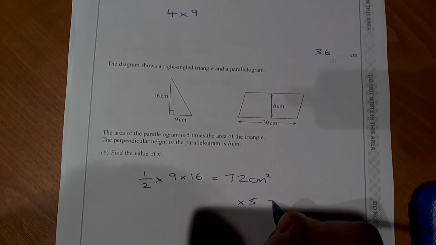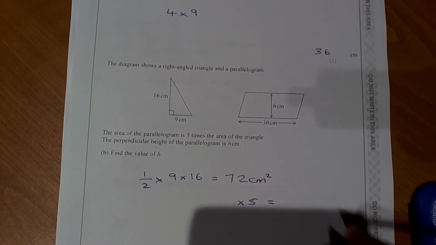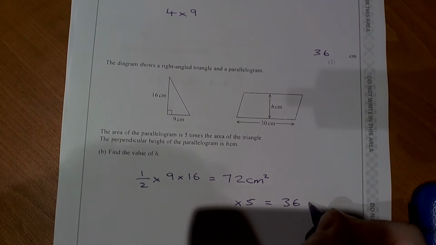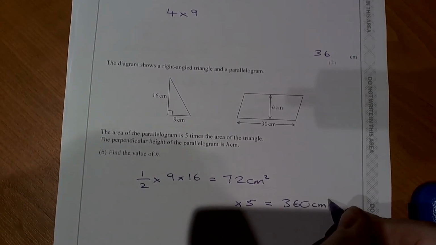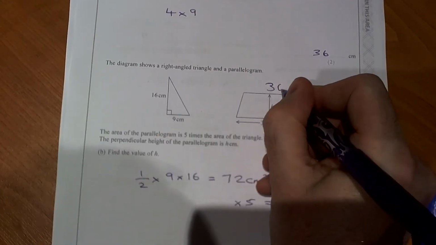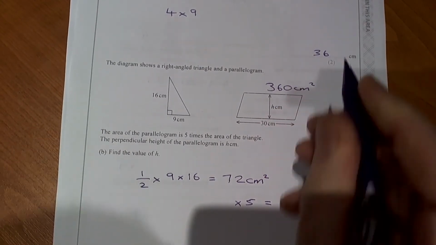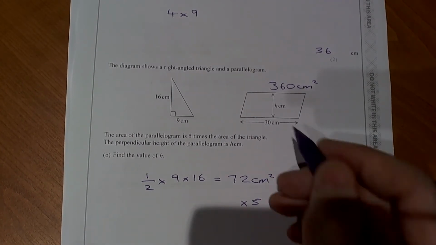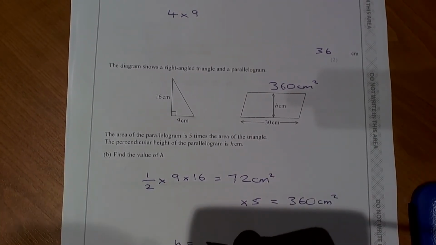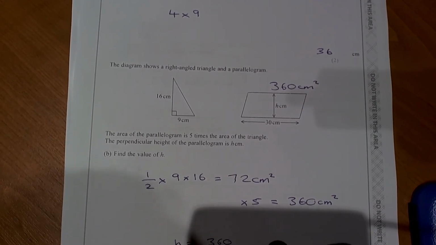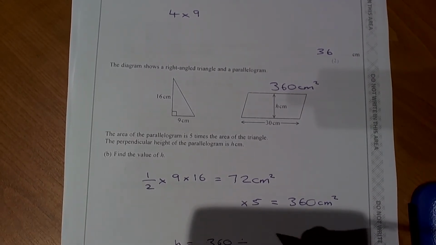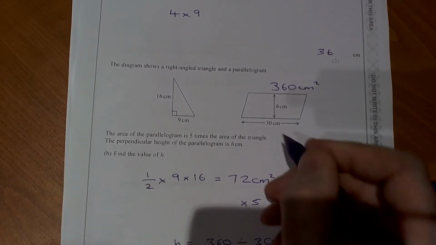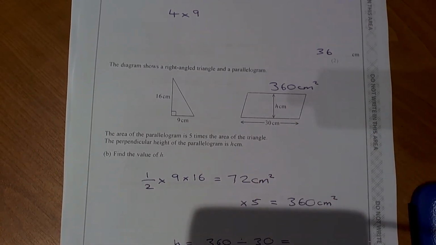The area of the parallelogram is 5 times this. So if we times 72 by 5, we get the area of the parallelogram is going to be 360 centimetres squared. So I'm just going to write that up there. Now, the area of a parallelogram is its base times its height. So to get the height, h is going to be the area, 360, divided by 30, which is the base. So 360 divided by 30, and the height is going to be 12.